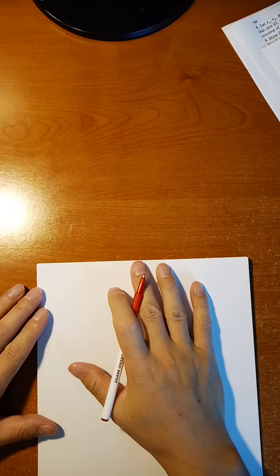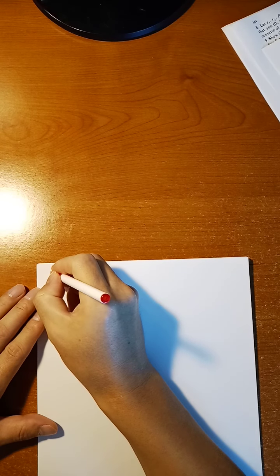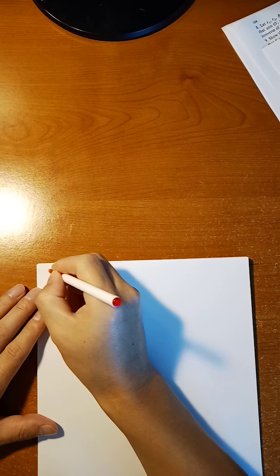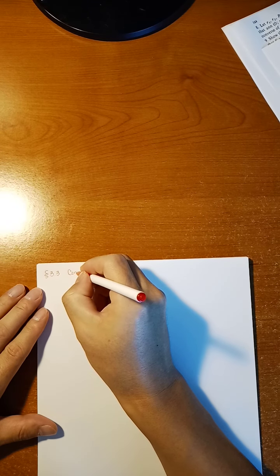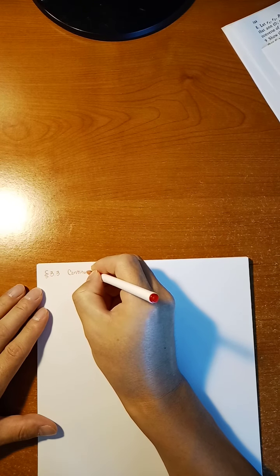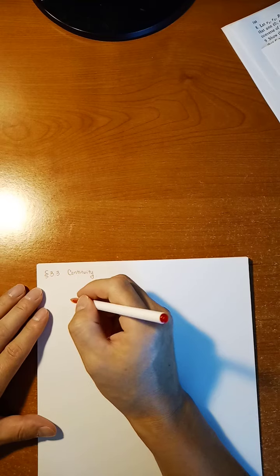Okay, now let's talk about section 3.3, Continuity. Okay, so last time we already discussed the limit.